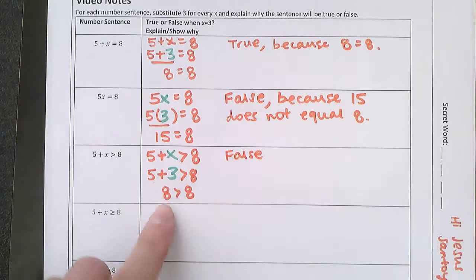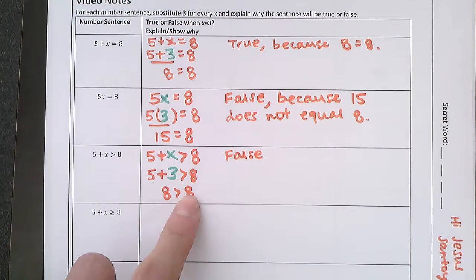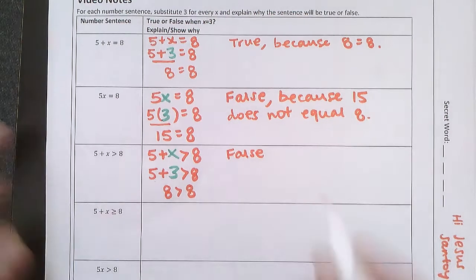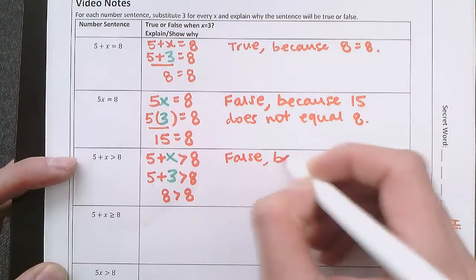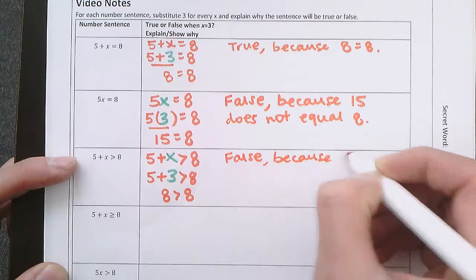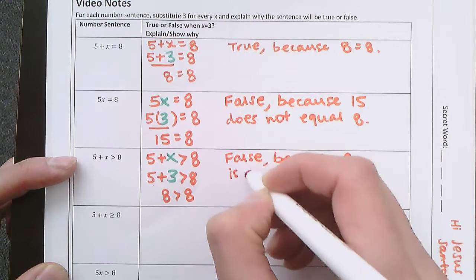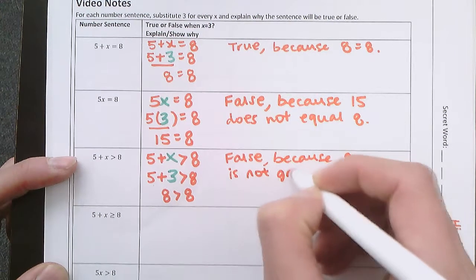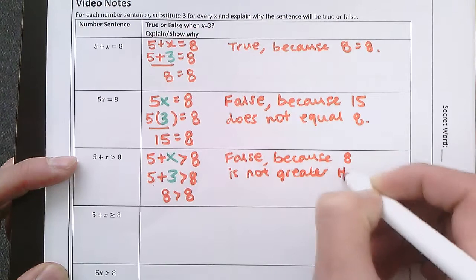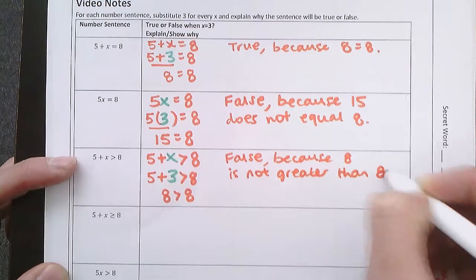Because this number would have to be a number bigger than 8 for this to be true. The left number should be bigger than the right number if it's the greater than symbol. So I would say false because 8 is not greater than 8.